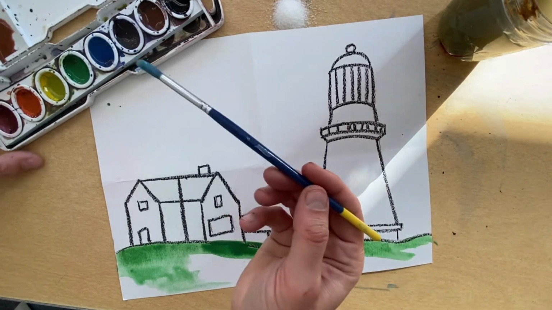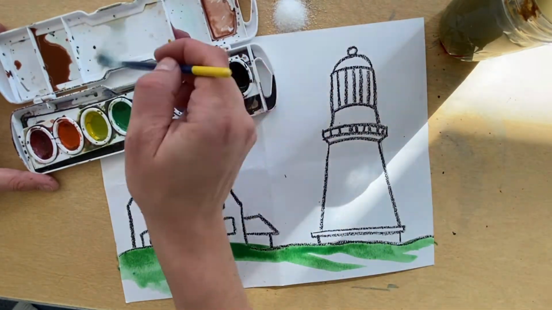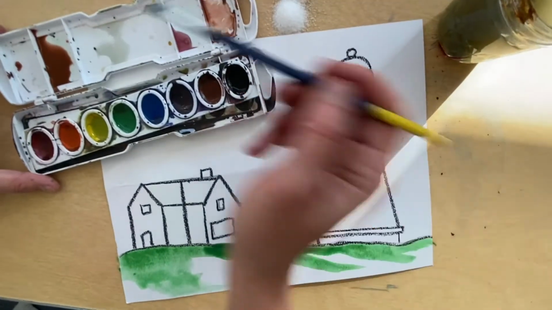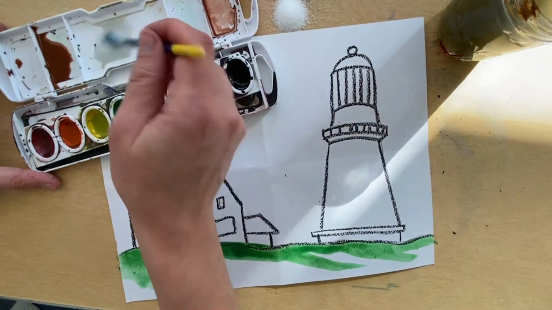So now I'm gonna make another green. I already did my orange, and now I'm gonna do my green. You can do this in any order that you want. Try not to make this video too long or it won't upload.